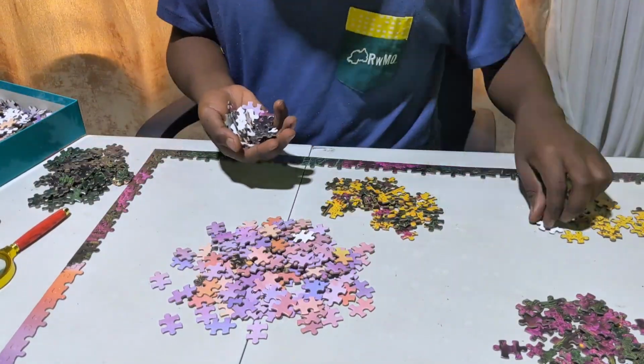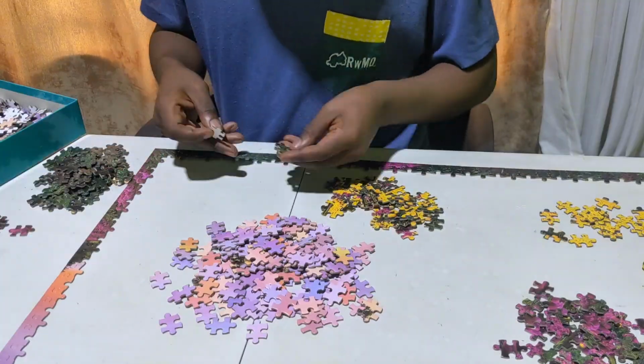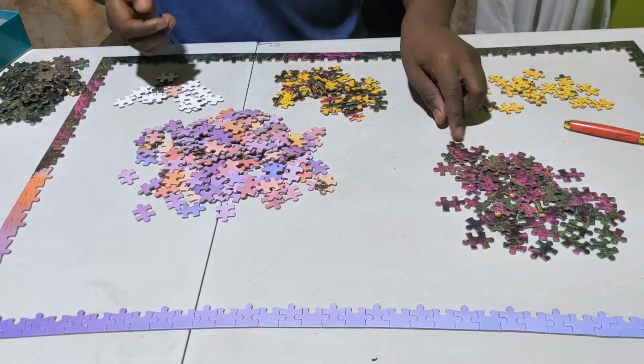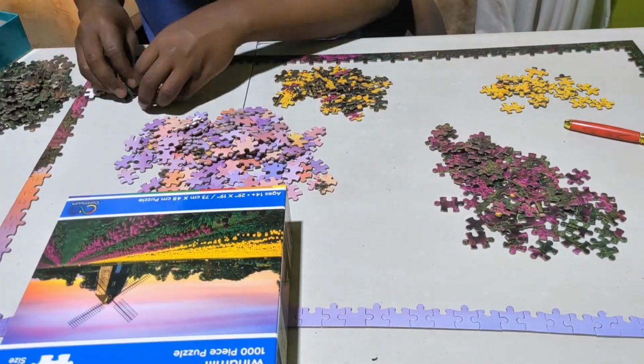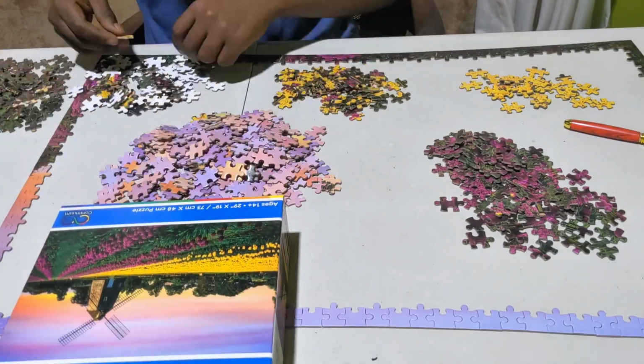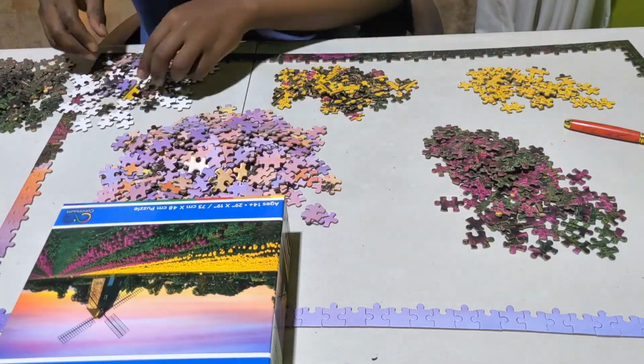After having the perimeter, I go ahead and divide all the rest of the pieces according to their colors to make it easy for me to build things. Then I start by building some obvious figures like the windmill in this case.